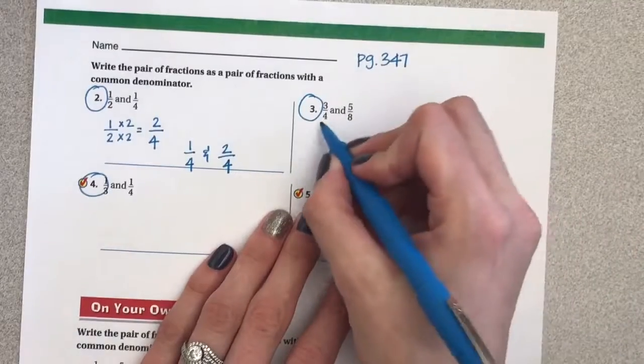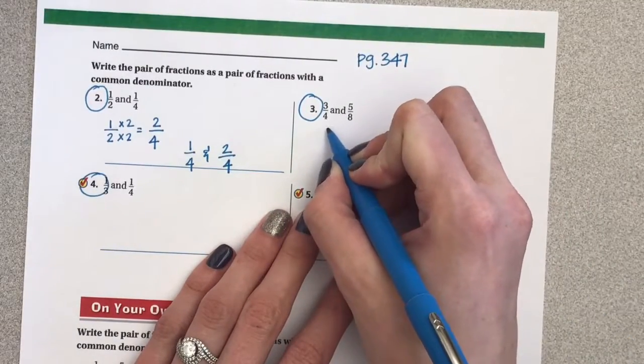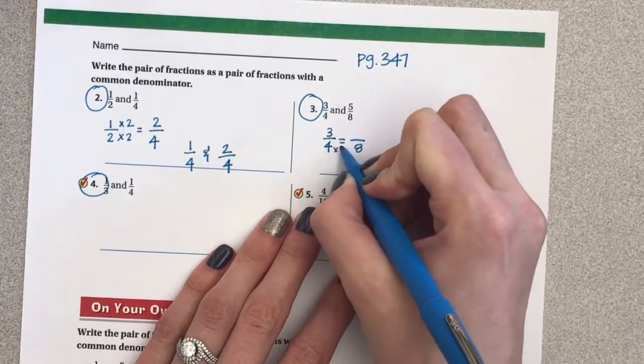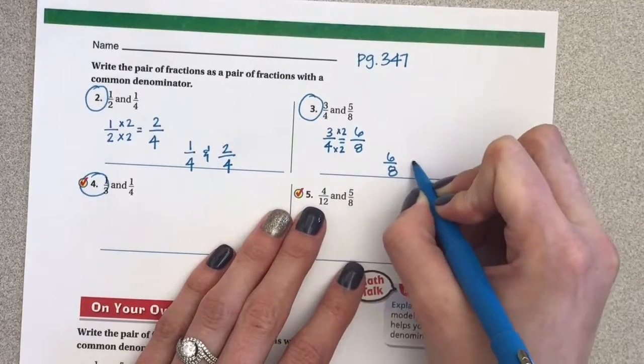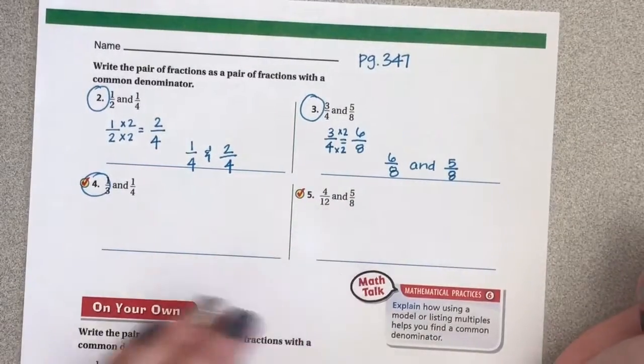On this one, I know that 4 goes into 8. So if I have 3/4 that I want to equal 8ths, I have to times this by 2 and this by 2. So that means 6/8 and 5/8 would have a common denominator.